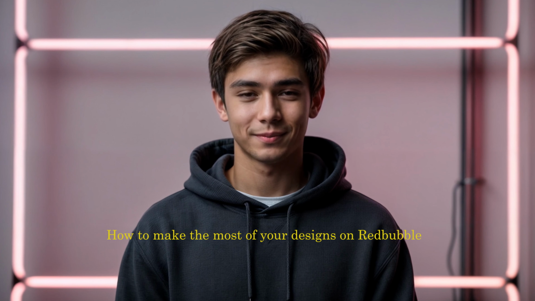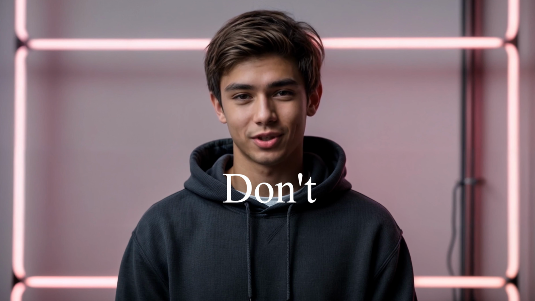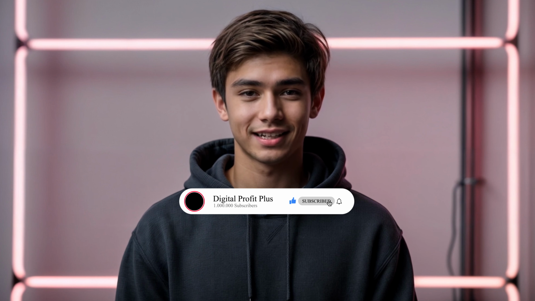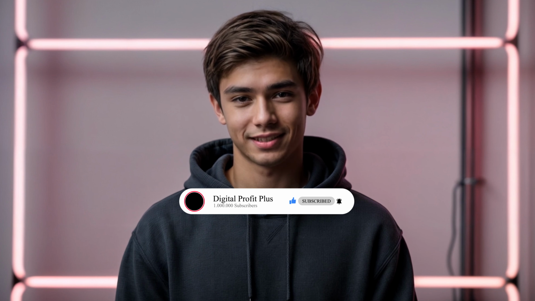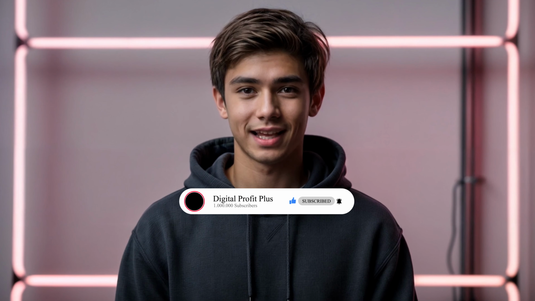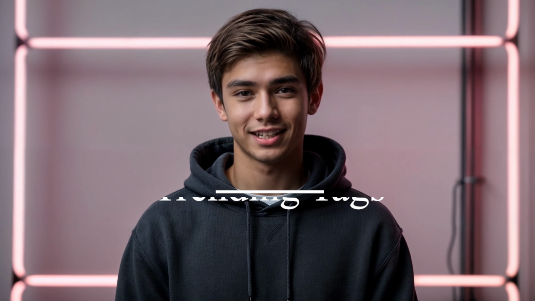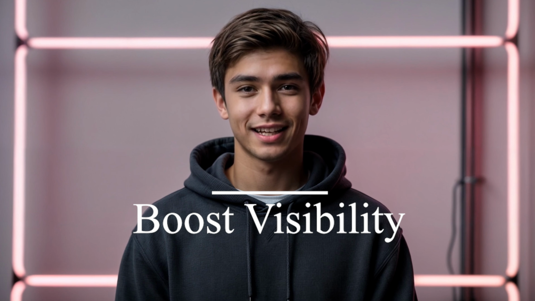Now, let's talk about how to make the most of your designs on Redbubble. First tip, don't just use templates as they are. Canva is a great starting point, but make sure to customize the designs to make them unique. That's what will help you stand out. Next, keep your designs simple but impactful. Clear, bold ideas tend to sell better. And don't forget to research trending tags and use them wisely. The right tags can help boost visibility and bring more potential buyers to your store.